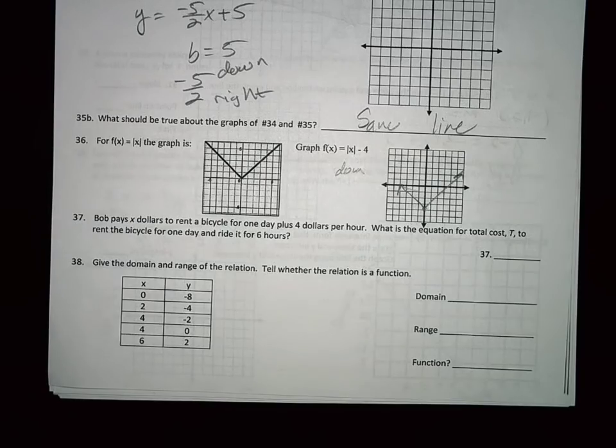Bob pays X dollars to rent a bicycle for 1 day plus $4 per hour. What is the equation of the cost? 6 hours. So X dollars to rent the bike. So you have to pay.